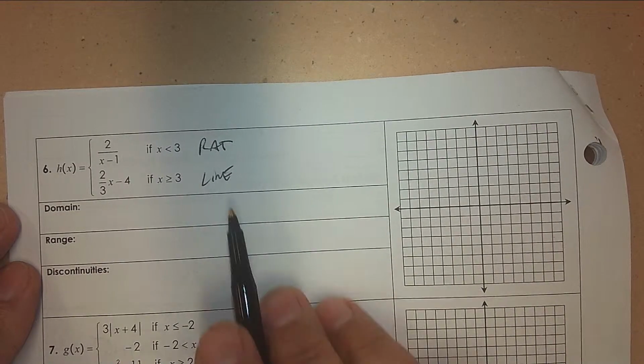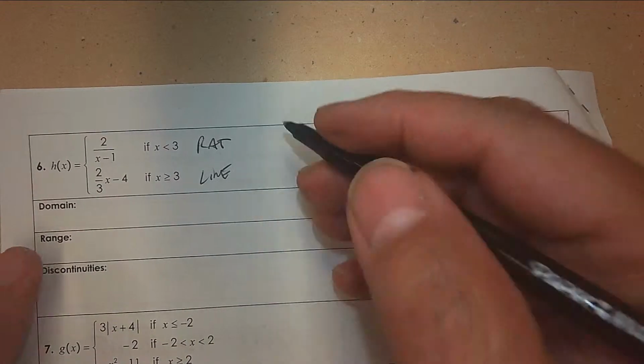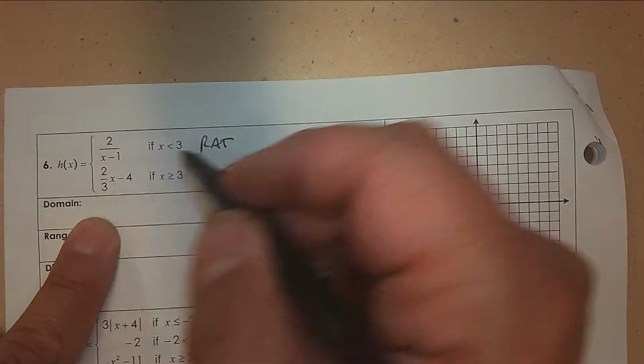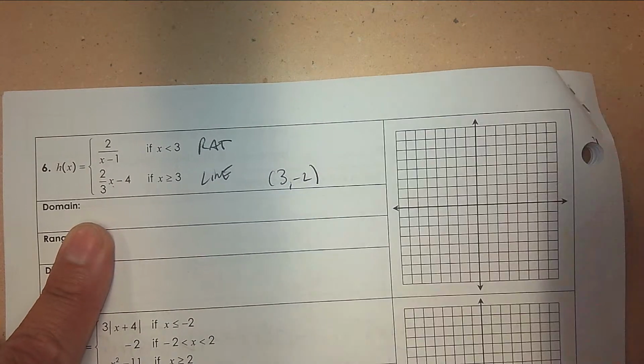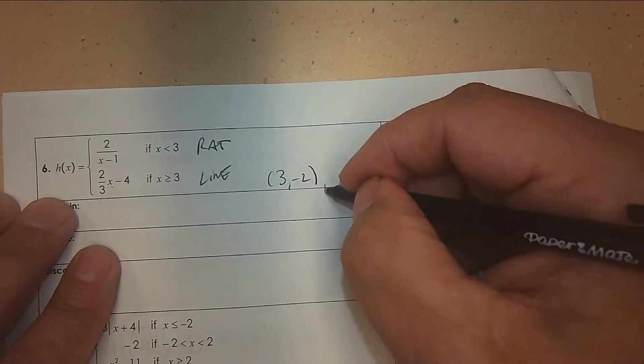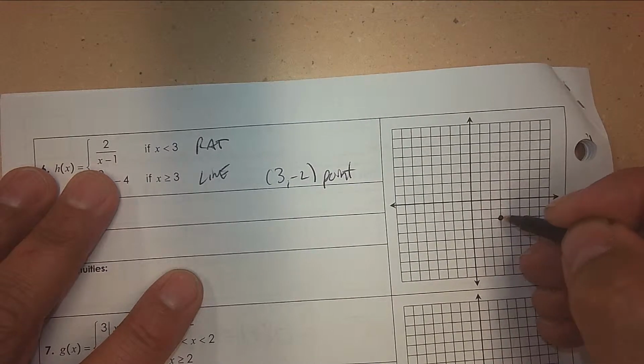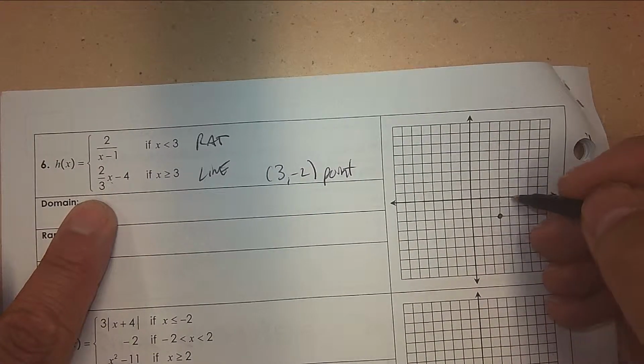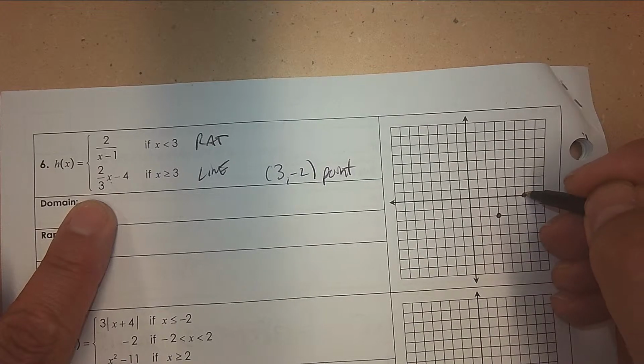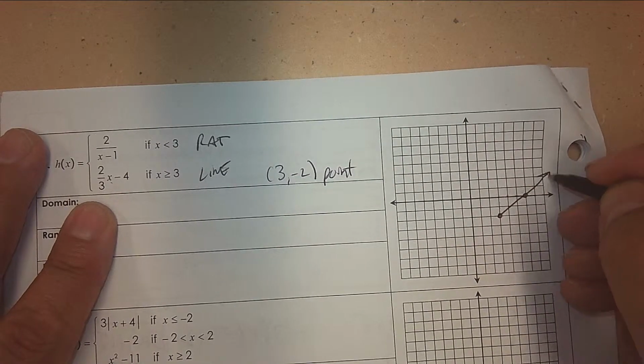Let's start with the easy one, the line. So if I plug in 3, the 3's cross out, and you get 2 take away 4, which is -2. So I got 3 and -2. It's a point. So I go to 3 and -2, put down the point. The slope is 2/3. So I go up 2 and to the right 3. And it's going forever to the right, starting there.